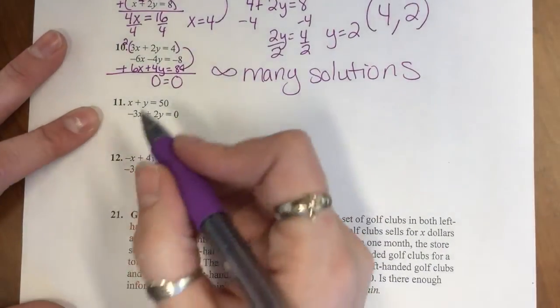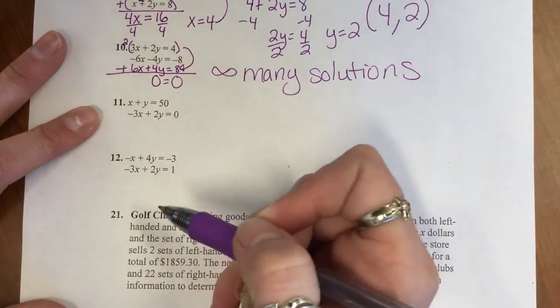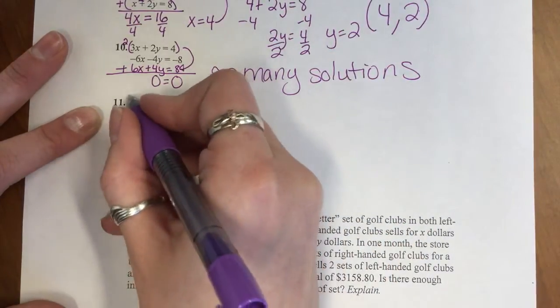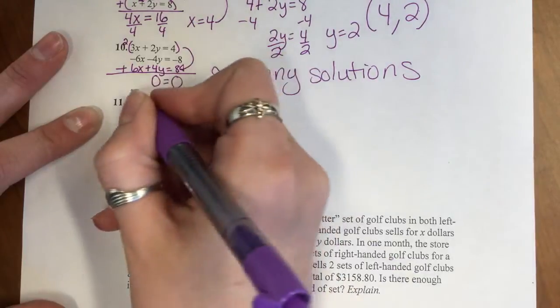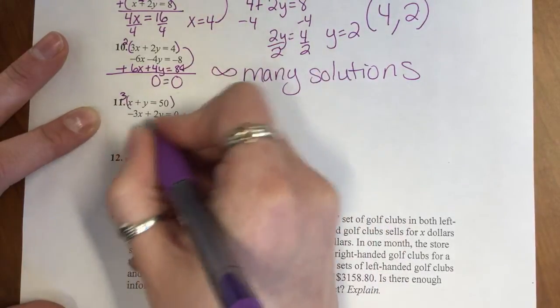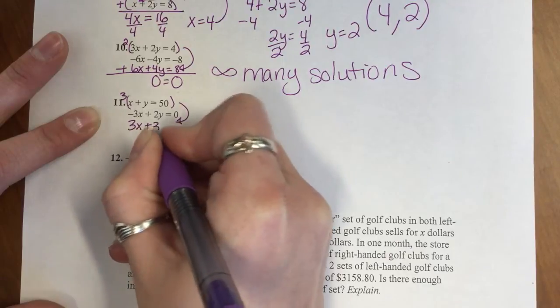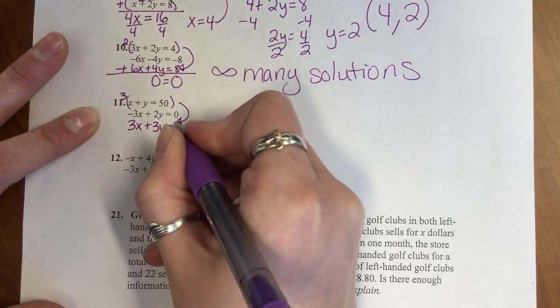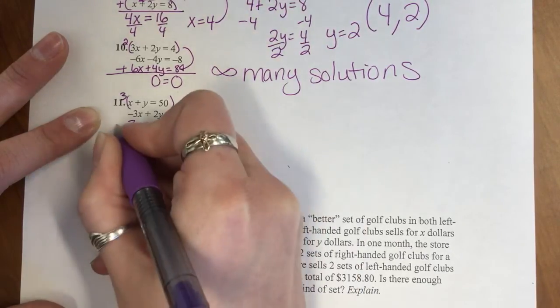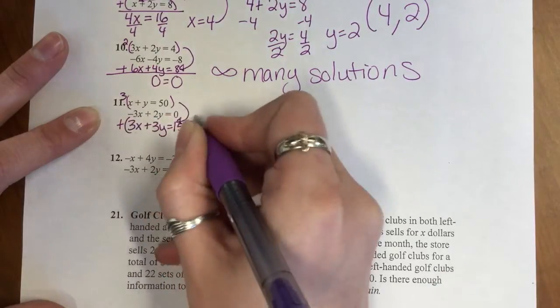Okay, this one is again set up for elimination, so I'm going to multiply through by 3. Writing it below, 3x plus 3y equals 150. And add them together.